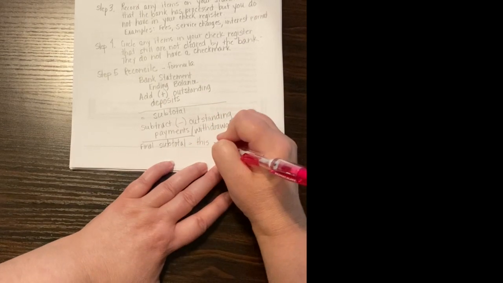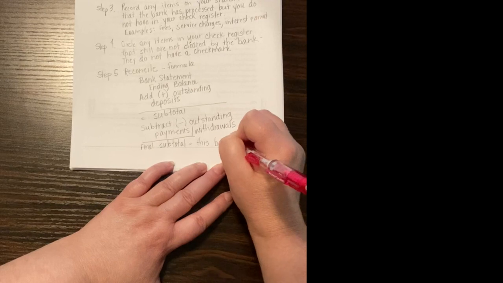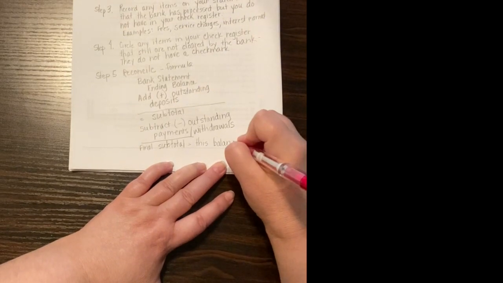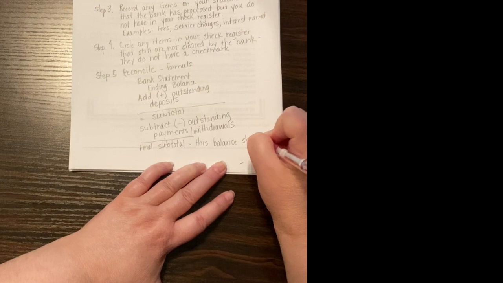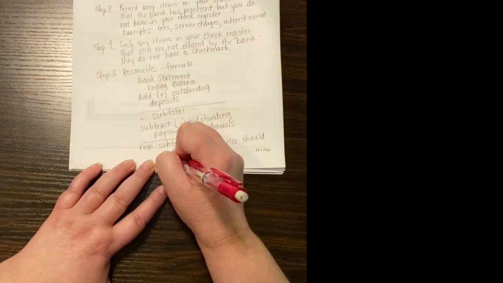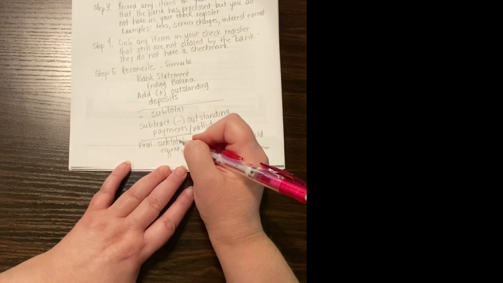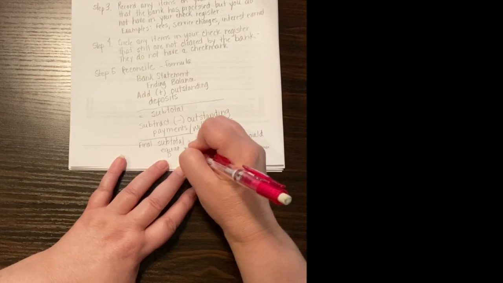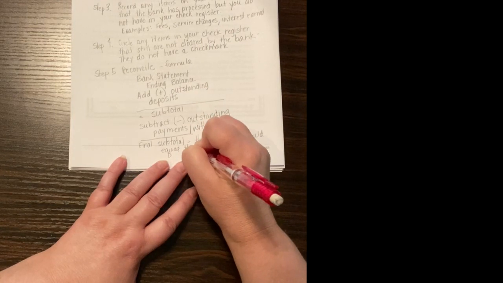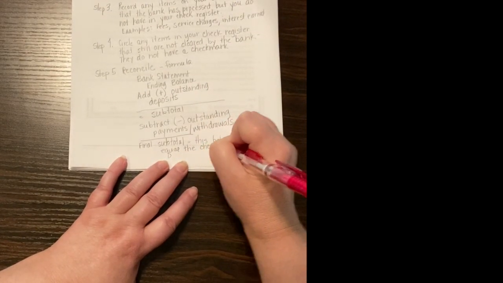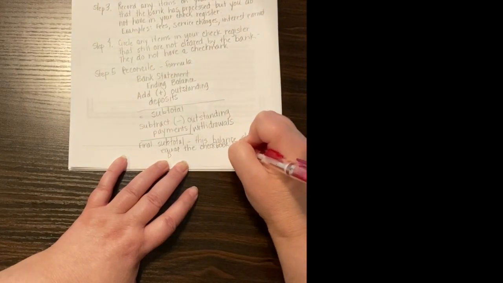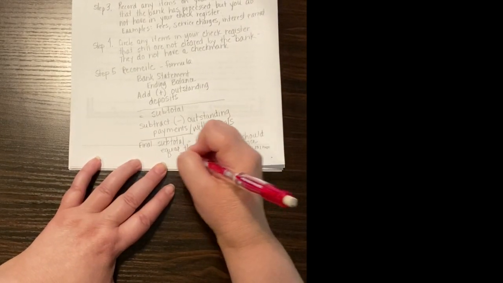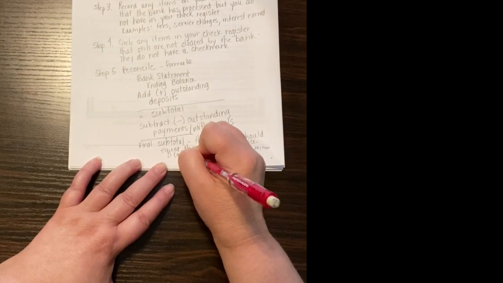This balance should equal the checkbook balance, after adjustments are made, of course.